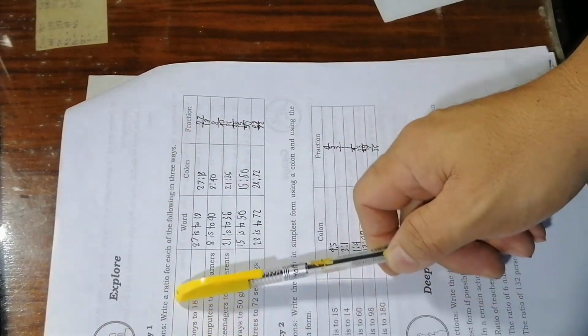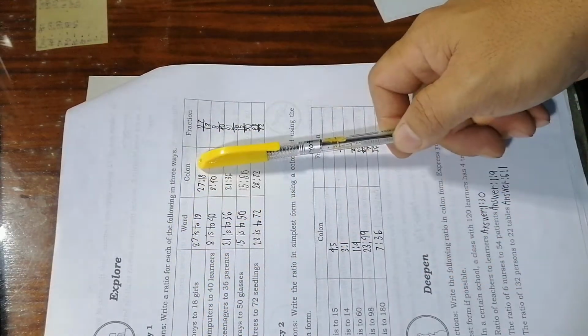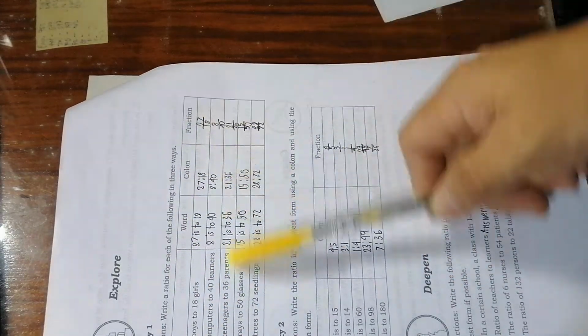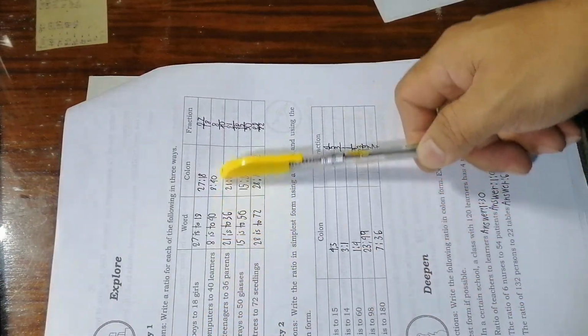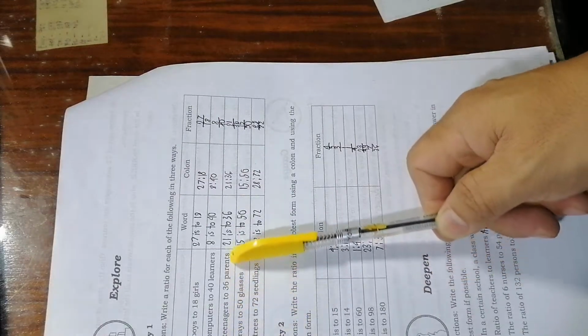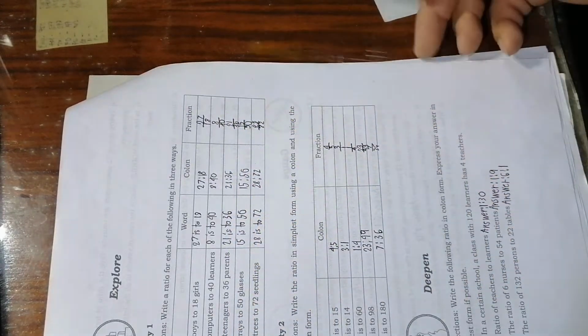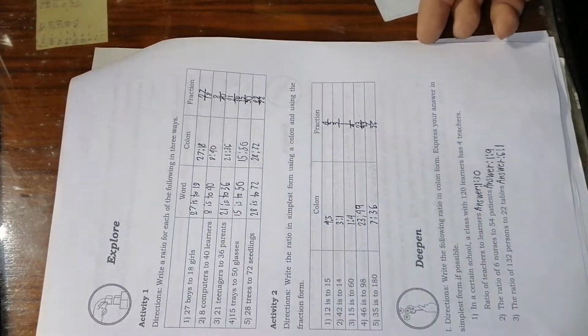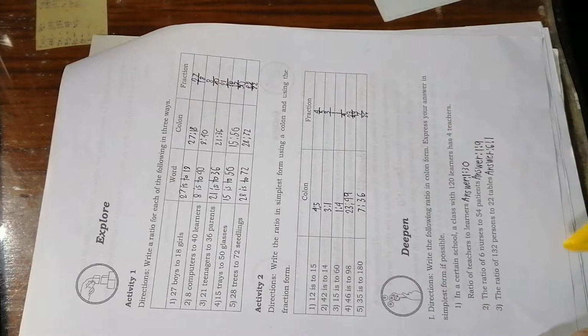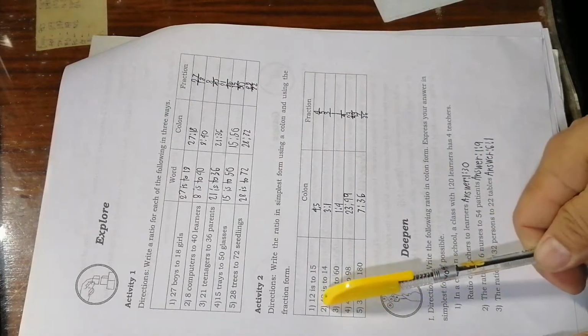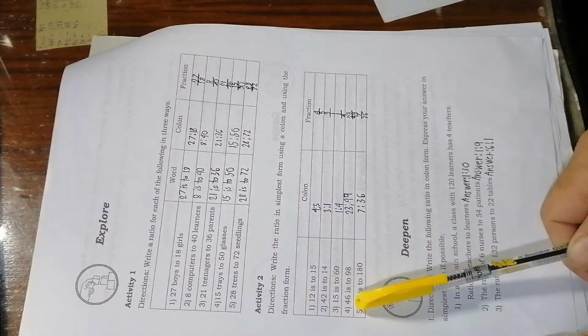Explore. So, write the ratio of each of the following in 3 ways: in a word, a colon, or fraction. So 27. So tingnan nyo na lang po mabuti kung yan yung question, same as questions like this. So kung ano po, post na siya para mas makita yan ng tama. Same activity 2, ganun din.